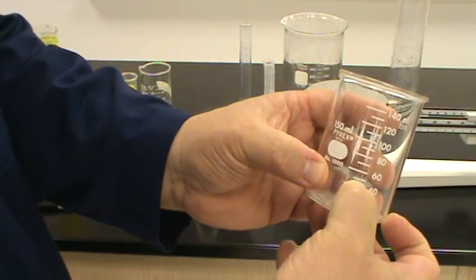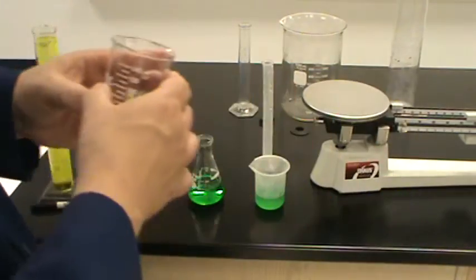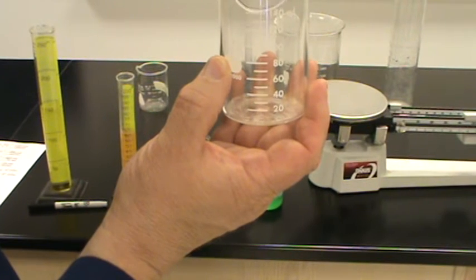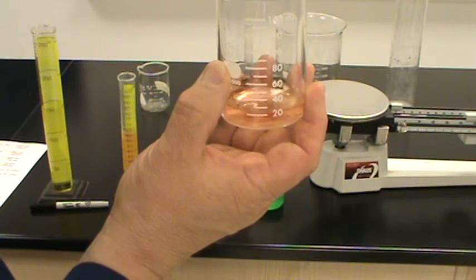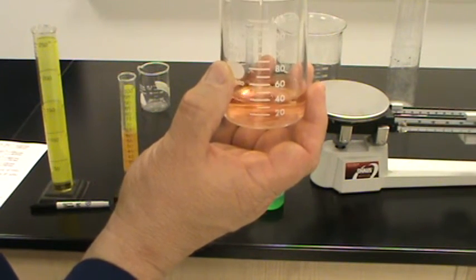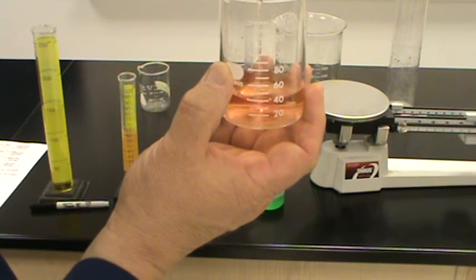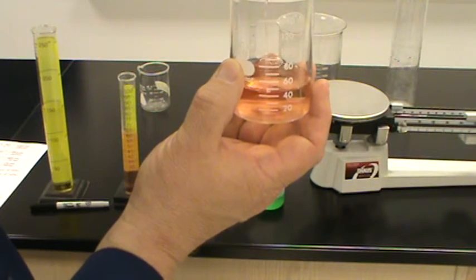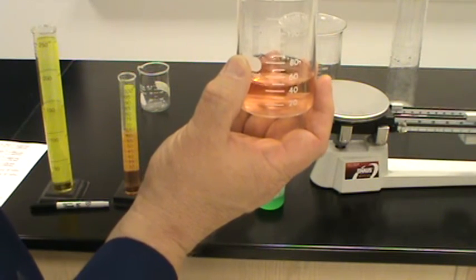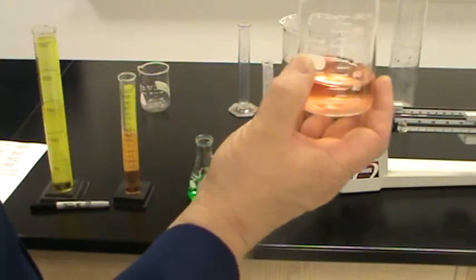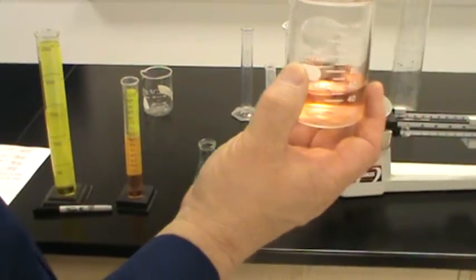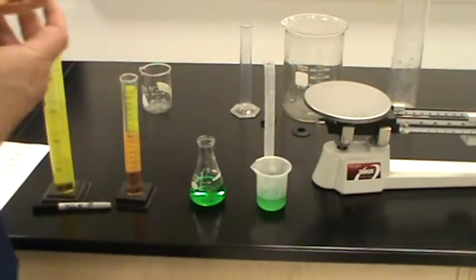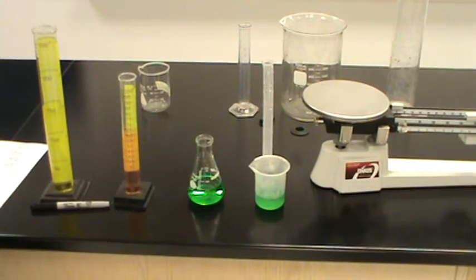50 is going to be right there above my thumb. So let's see if I can get 50 milliliters into this container. We're going to run it up. There it goes past 40. And we're watching the line. Sure enough, I want it just to the top of the white line because that makes up for the concave shape of the liquid. And sure enough, I'm right there at 50 milliliters. So I have done that correctly.